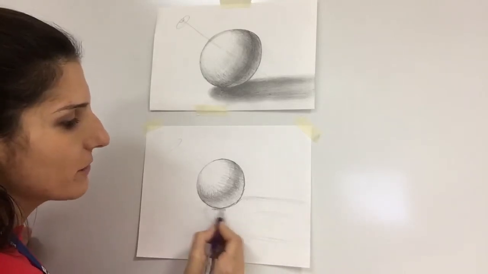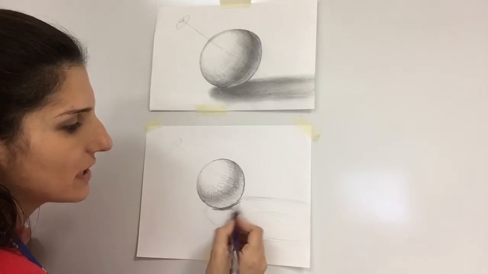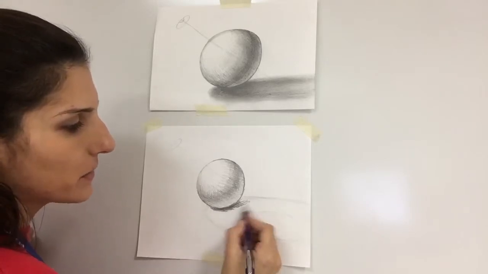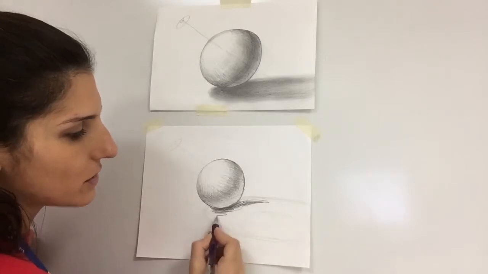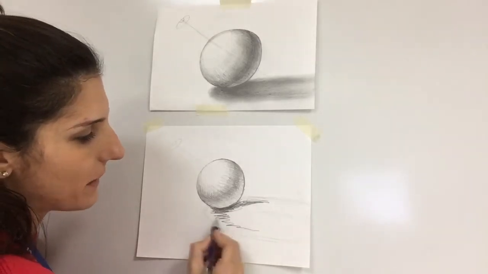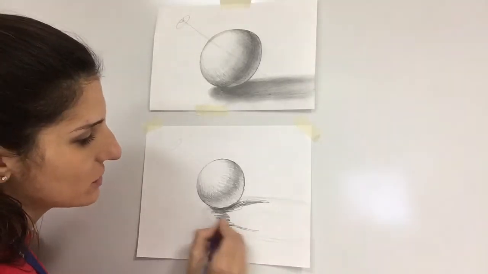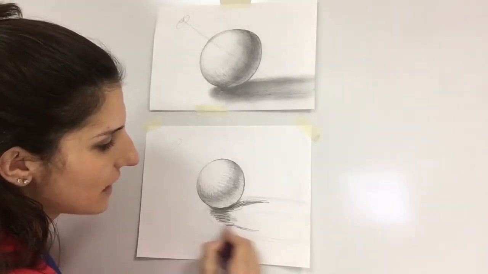The darkest area of my cast shadow is going to be directly underneath the object. It will have sort of a crab claw shape, where it's a little darker up towards the top and a little darker down towards the bottom. And then it's just going to fade out as it moves towards the right. So I'm going to start turning this dark area into a shadow.